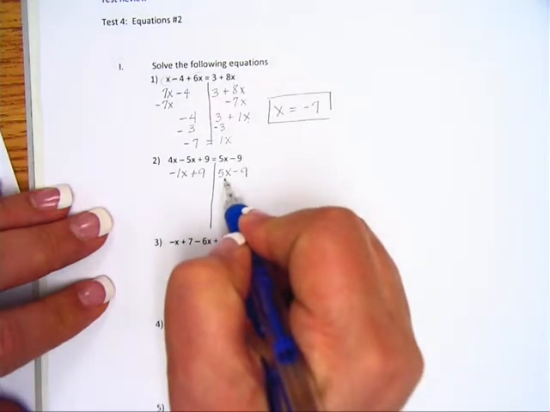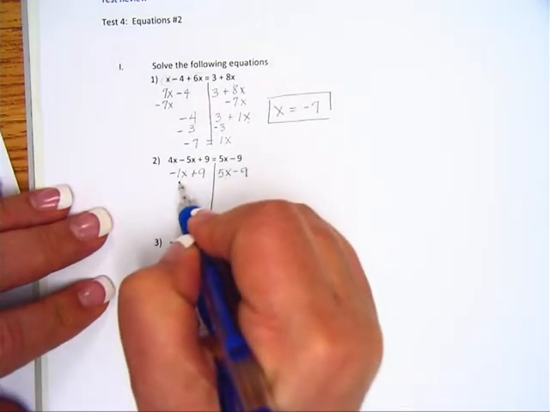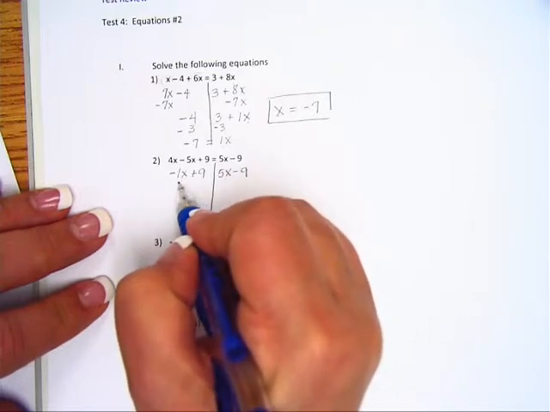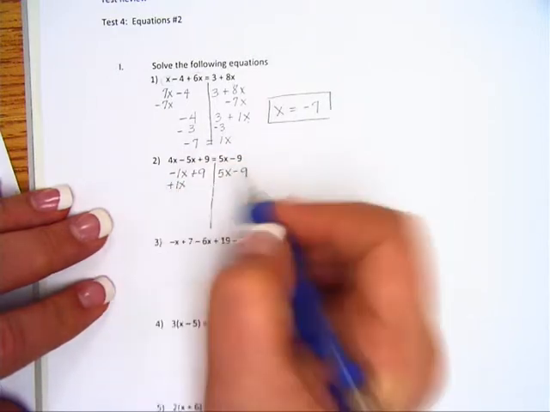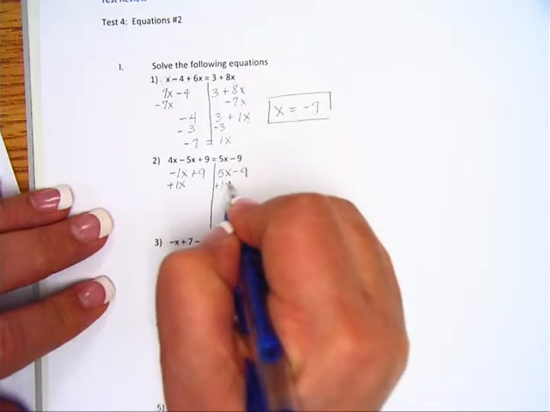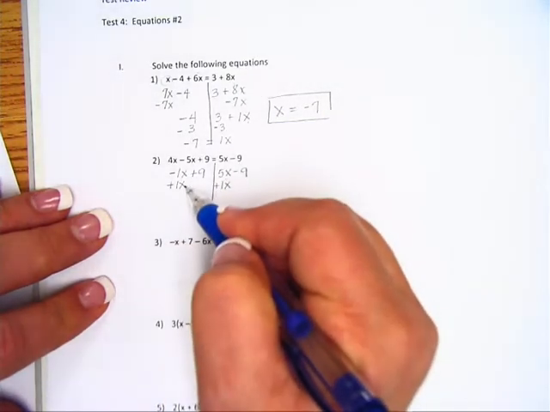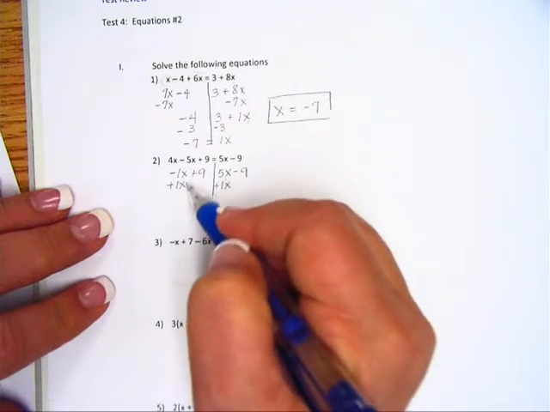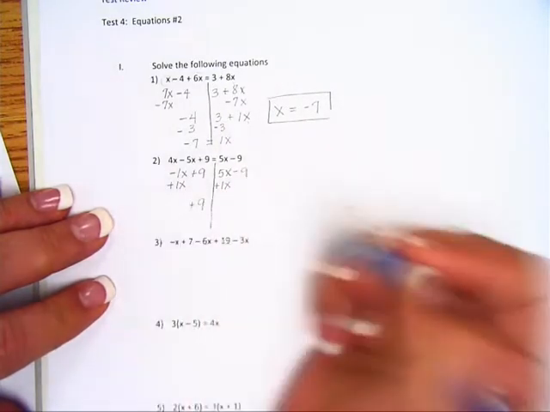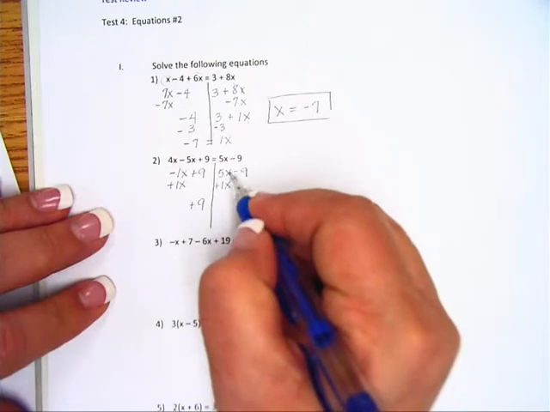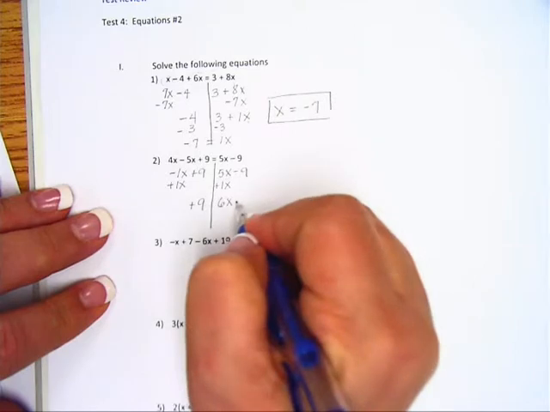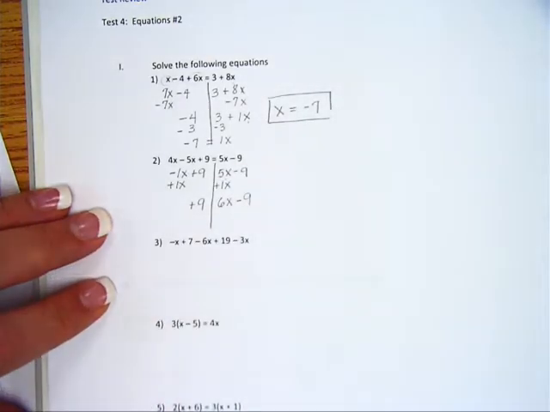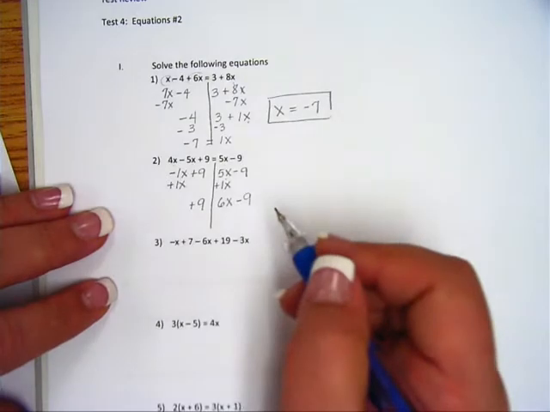So which one is the smallest, 5x or negative 1x? Negative 1x is smaller, so I'm going to move it. The way that I move it is do the additive inverse. And what I do to one side, I have to do to the other. This clears this out, which is equivalent to moving it. This is 0. I'm left with a plus 9. Here I combine these terms. 5x plus 1x is 6x minus 9. Now I'm down to my two-step equation, which we've been solving for several weeks.